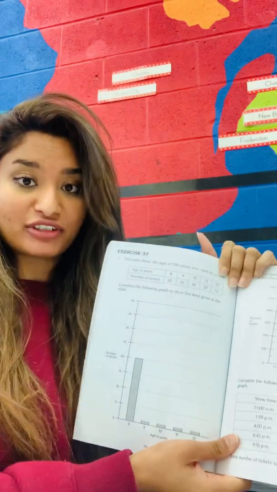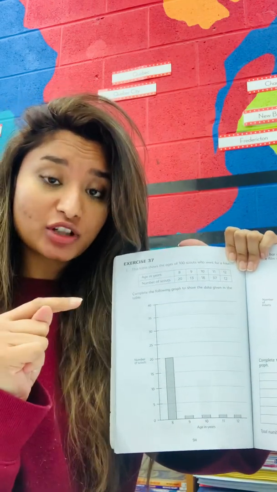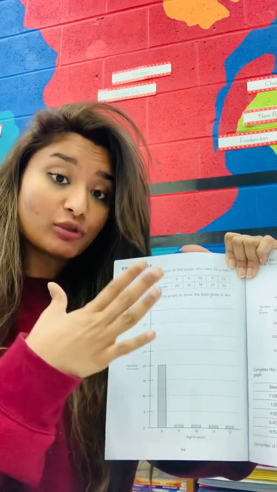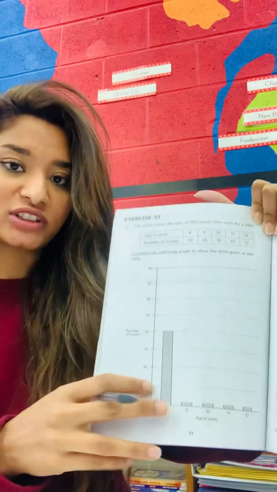Hi grade 4. So today we are looking at lesson 3, and it is working on exercise 37. Now, as we've been doing with our textbook and with exercise 36, exercise 37 is very similar. And again, we're going to do one page together and then the next page you get to try on your own. Okay, so let's go ahead and see what the question is.